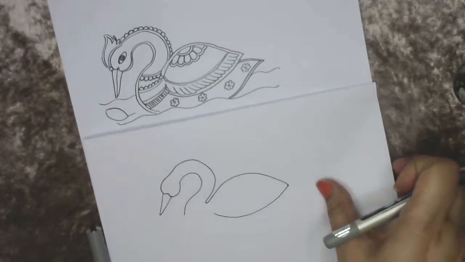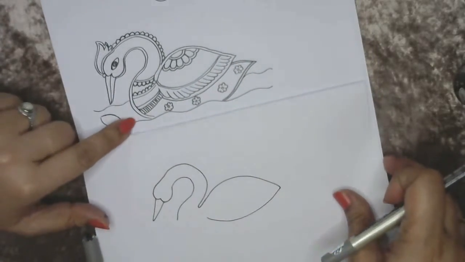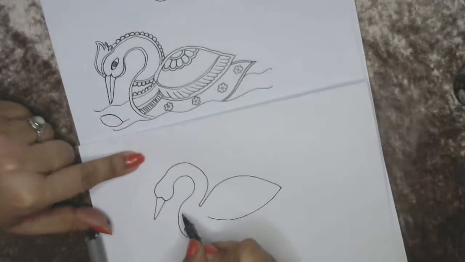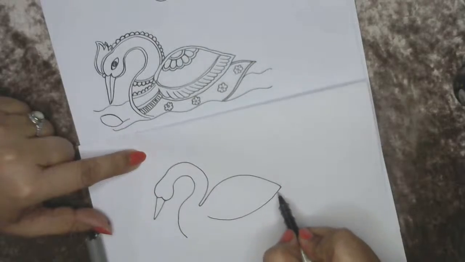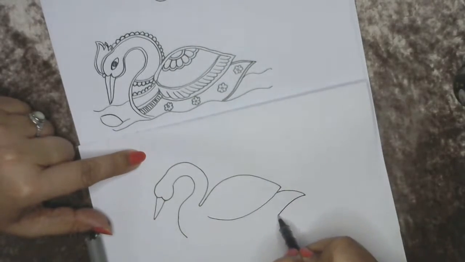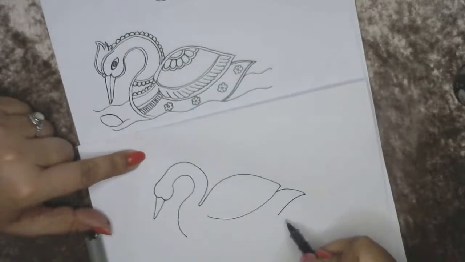Now, once you are done with this shape, you see it is coming, it will come nicely. Here you go till the curve gets fuller. And here, go down and back like this. Like we make the lotus leaf, the same way.